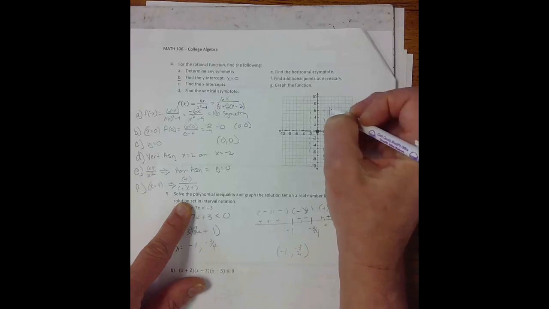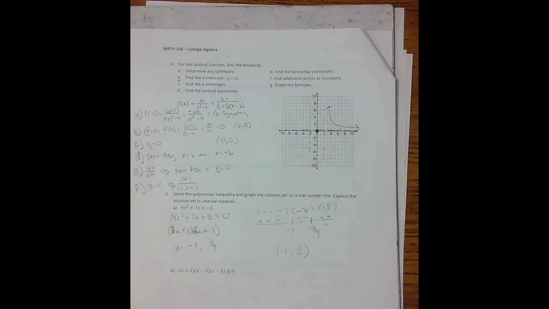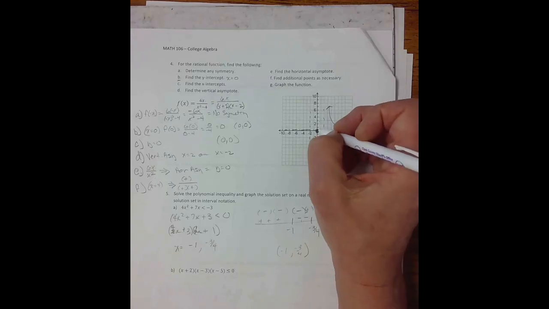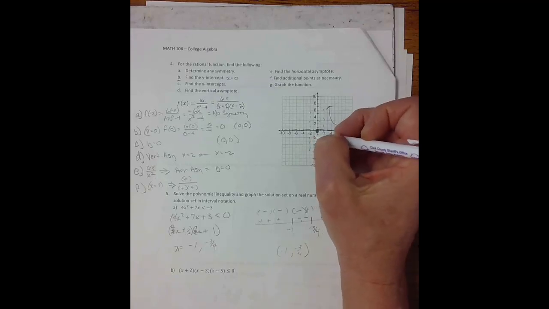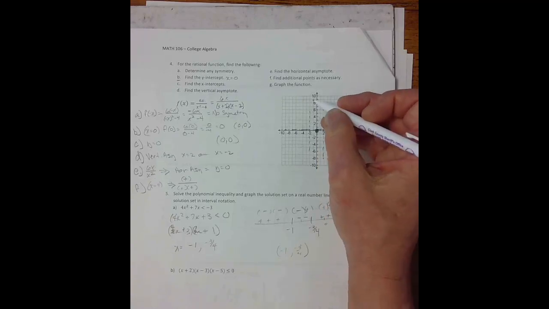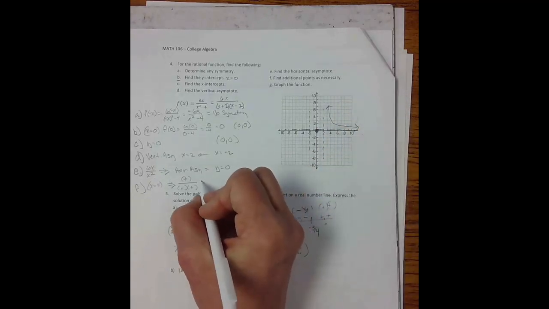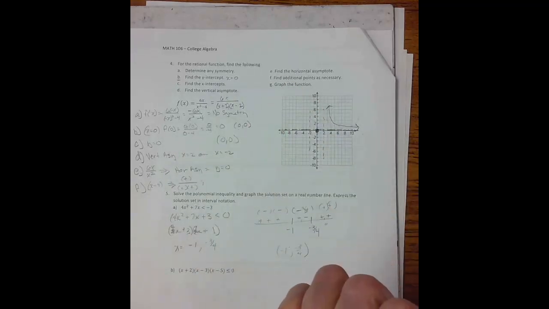I don't have to have specific values here. Now I need to find out what happens in my next sections, because I know I have a 0 here. Since there's no symmetry, it's either going to be a U-shape here or a U-shape up here. So I need to find out what's going to happen in between.